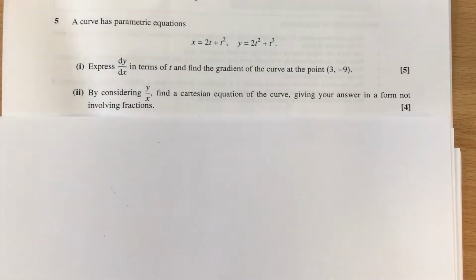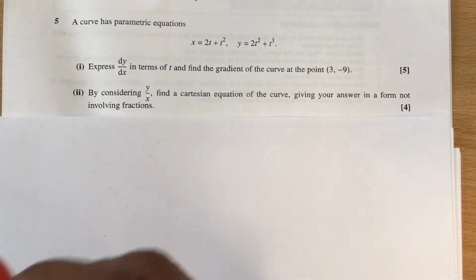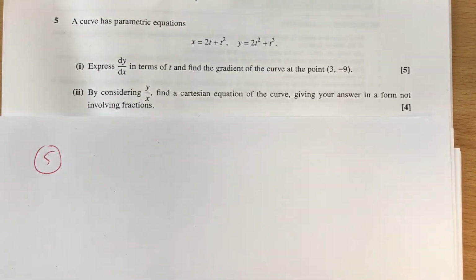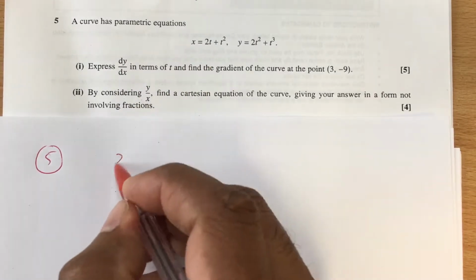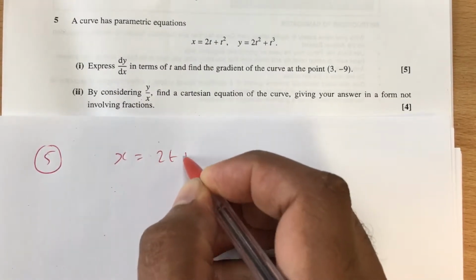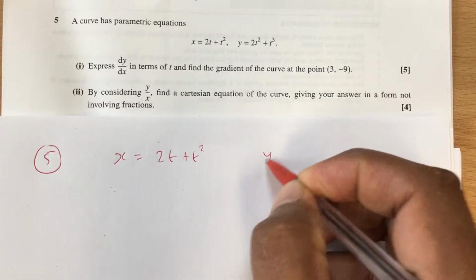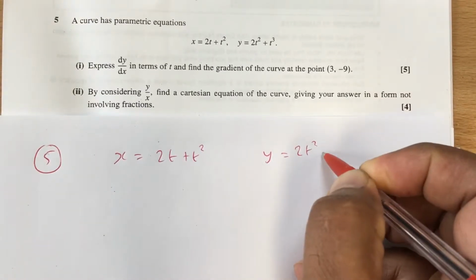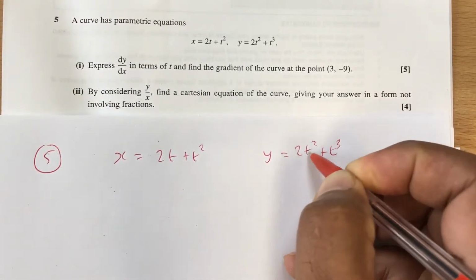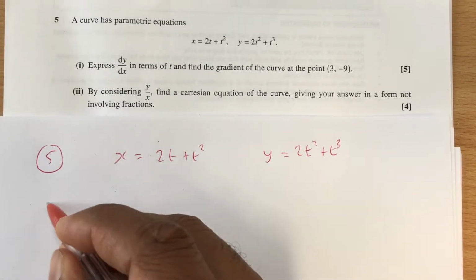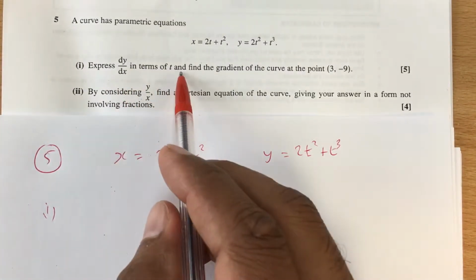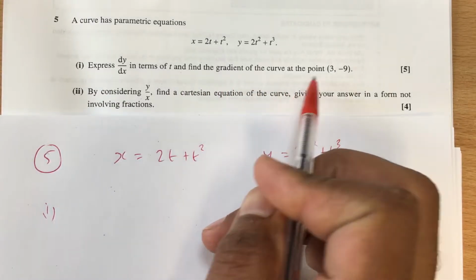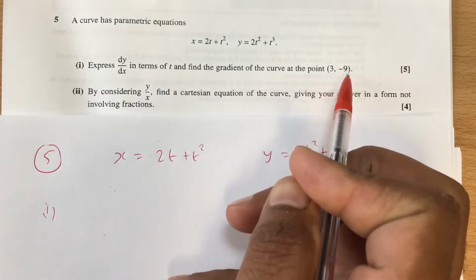June 2009, question 5. The curve has parametric equations x equals 2t plus t squared and y equals 2t squared plus t cubed. Okay, first part: express dy/dx in terms of t and find the gradient of the curve at the point (3, -9).